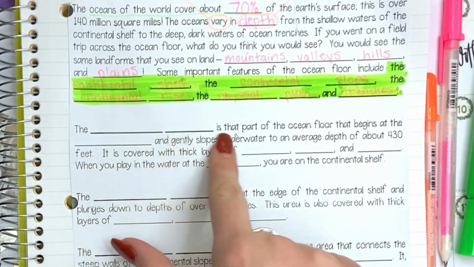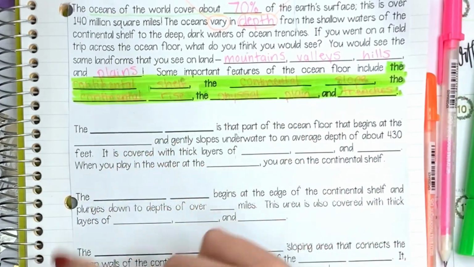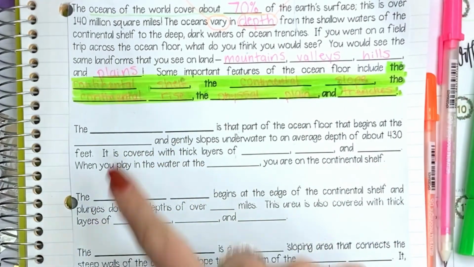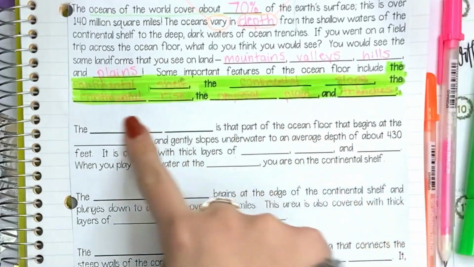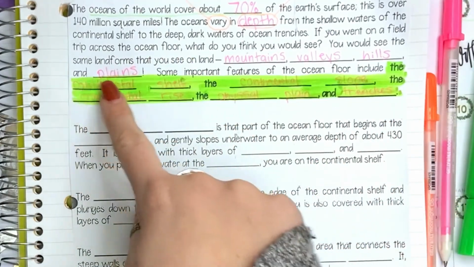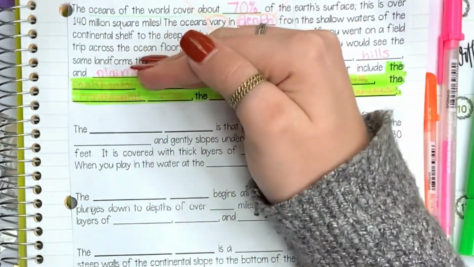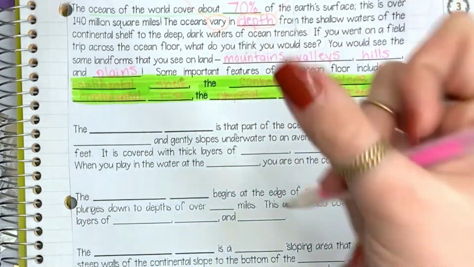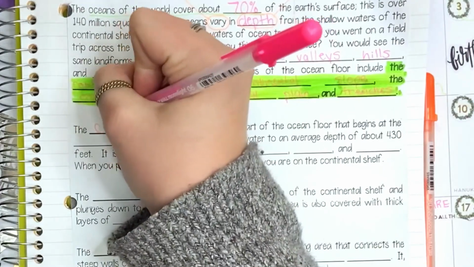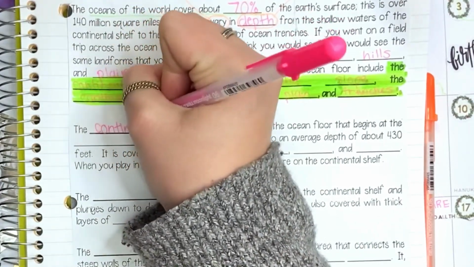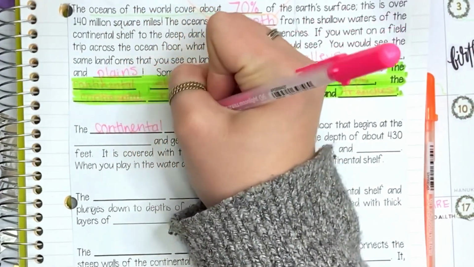The blank blank is the part of the ocean floor that begins at the... out of these pieces of the ocean floor, the continental shelf, remember I told you, is that very first one, the one right on top of the land, right where we would sit if we were at the beach. So that's the first one we're going to talk about, the continental shelf.